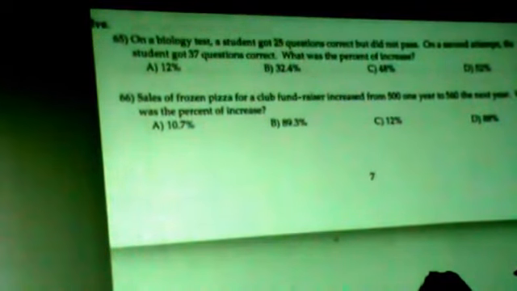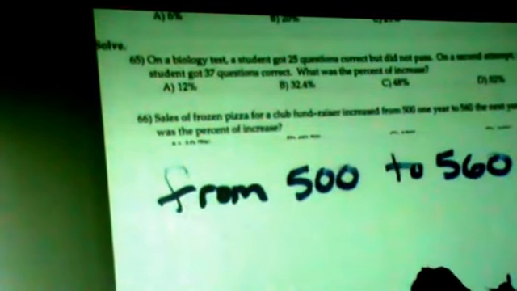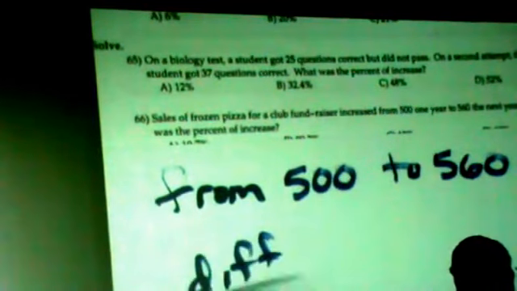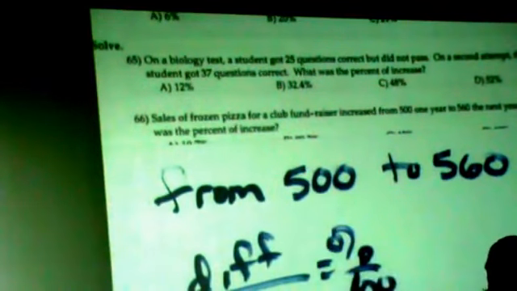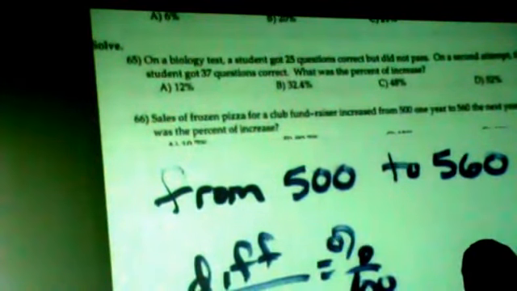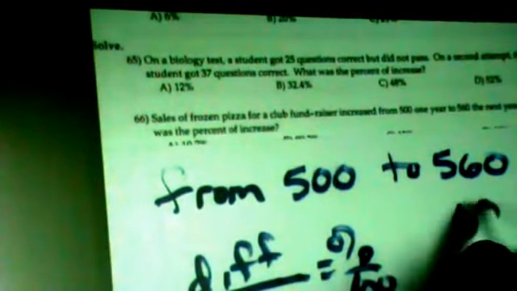Okay, 66, another word problem. Sales of frozen pizza for a club or a fundraiser increased from 500 in one year to 560 in the next year. What is the percent of increase? We're still going to use our difference over our original equals percent over 100. We're doing percent of increase. How much was the difference? How much did it change? 60. Changed by 60, right?